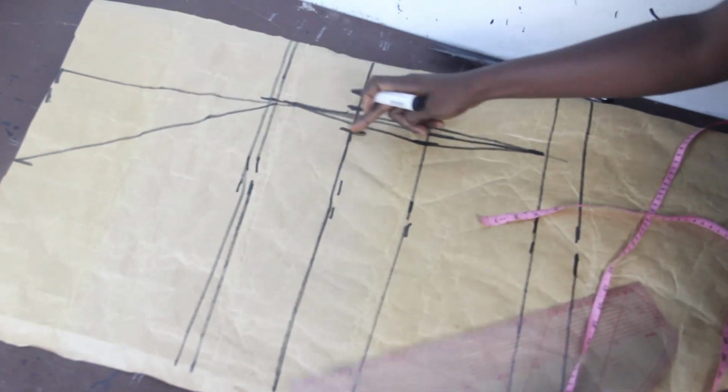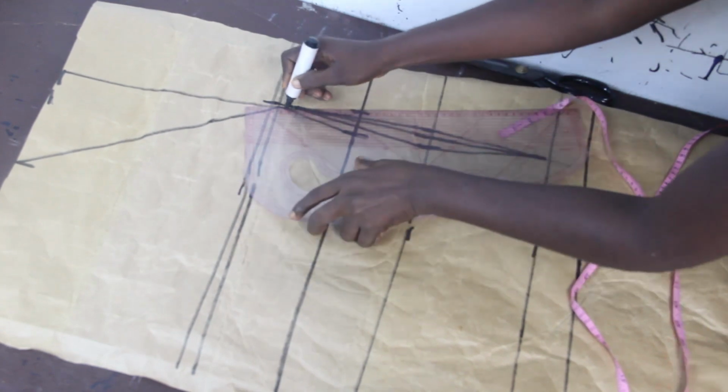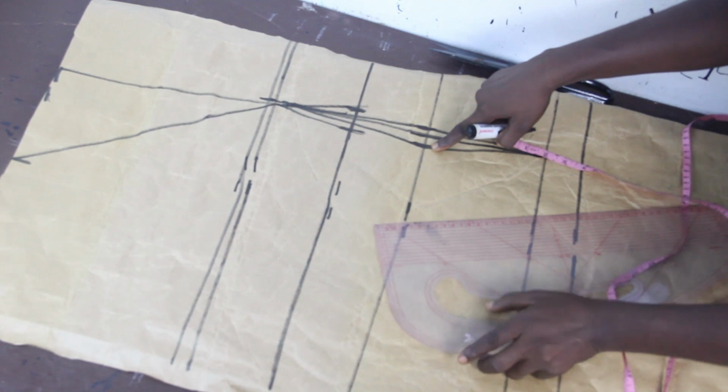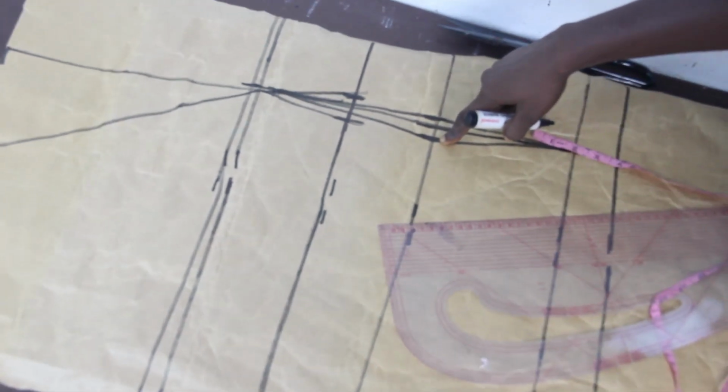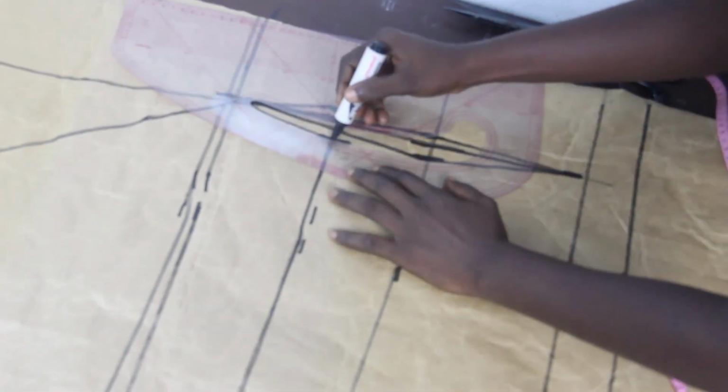Now we'll connect it to our bust line. We'll connect our under bust to our waistline. Our bust line to our waistline.